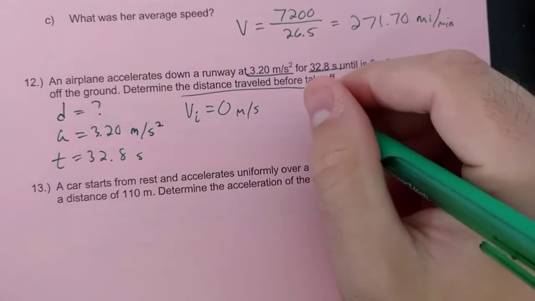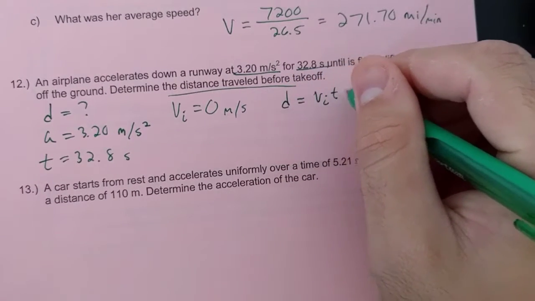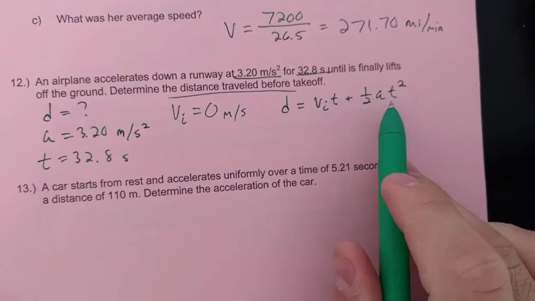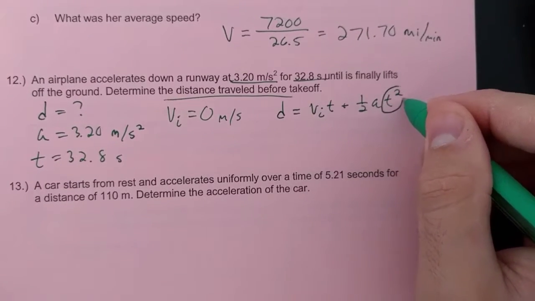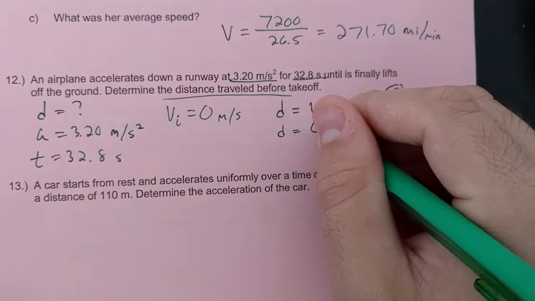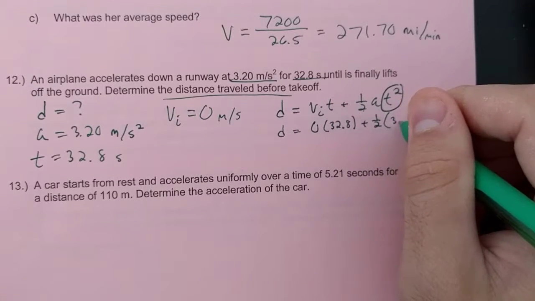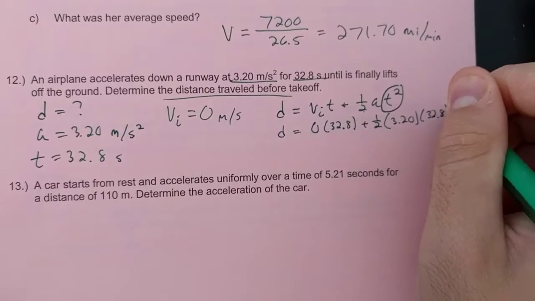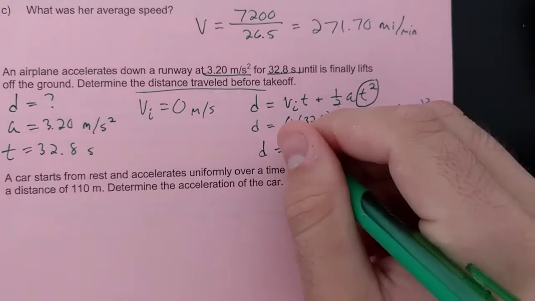So the equation we're going to use that has all these variables is d equals vi times t plus 1/2 a t squared. I'm noticing people are forgetting the square on the t. Please do not do that. Also understand that the square only goes to the time and not to the acceleration or the 1/2. So this is going to be d equals 0 times 32.8 plus 1/2 times 3.20 times 32.8 squared.